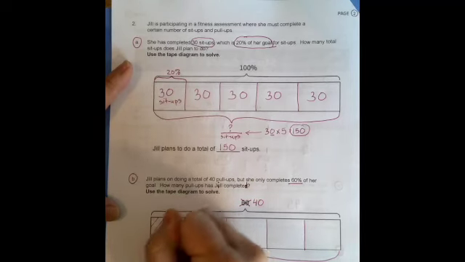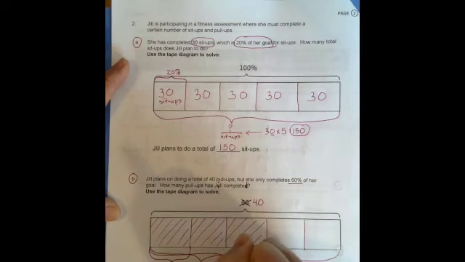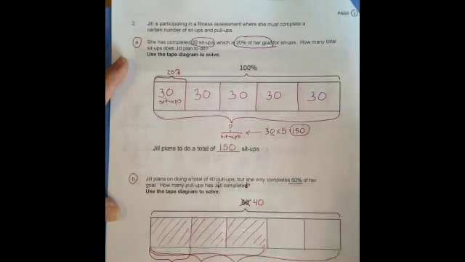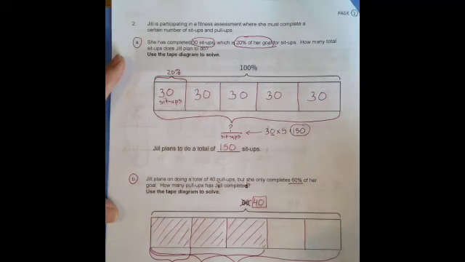So I'm going to shade enough of my tape diagram here to show 60%. These three boxes combined now show 60%. Now what I have to do is take this 40 and divide it equally into my 5 boxes. The way that I'm going to do that is take 40 and divide it by 5.